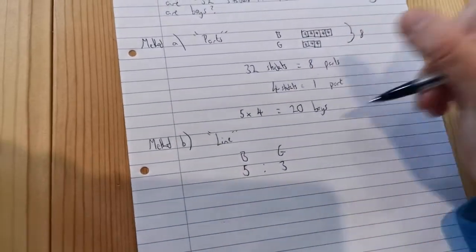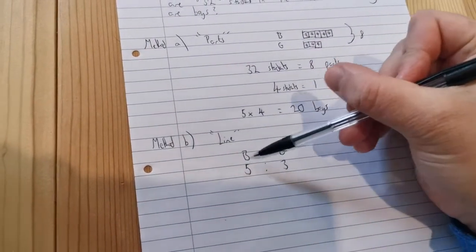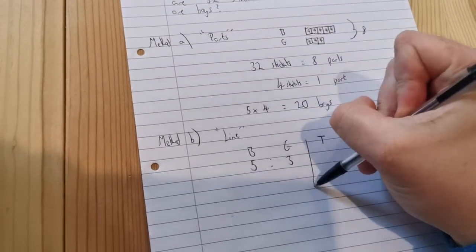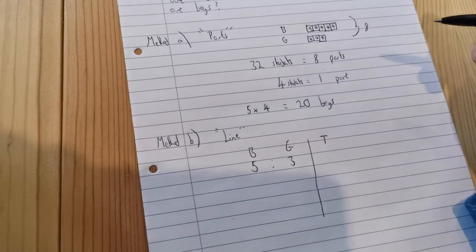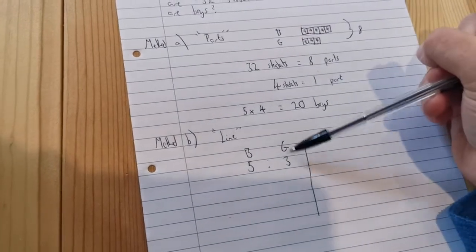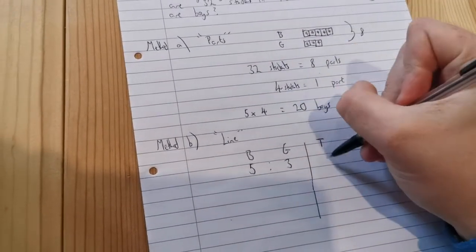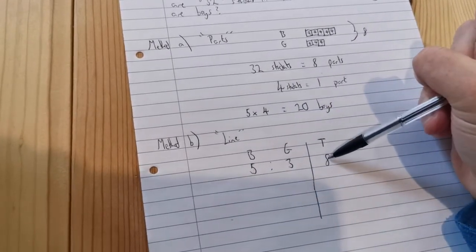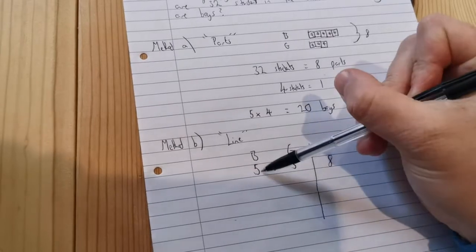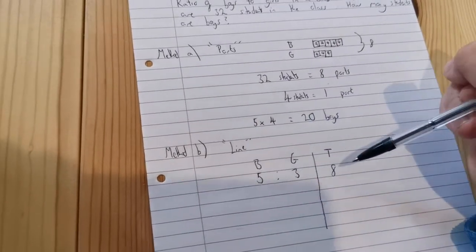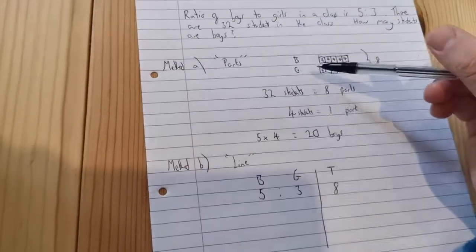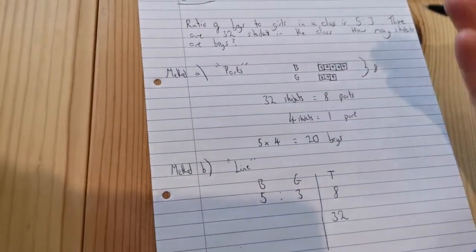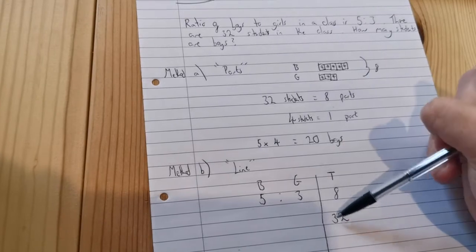So if I've got 5 boys and 3 girls, I can also make myself a little totals column here. In this row, I've got 5 boys, 3 girls, and then I've got 8. So together, the 5 boys and 3 girls make 8. If I had 8 students, 5 of them would be boys and 3 of them would be girls. However, I actually want to work out 32 students. My total amount of students I actually have is 32.